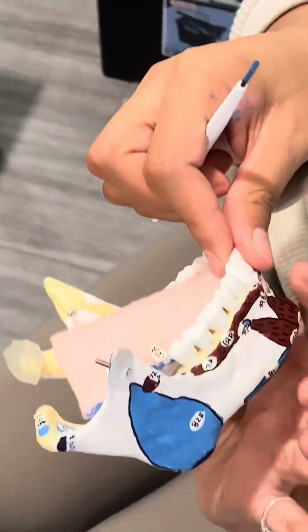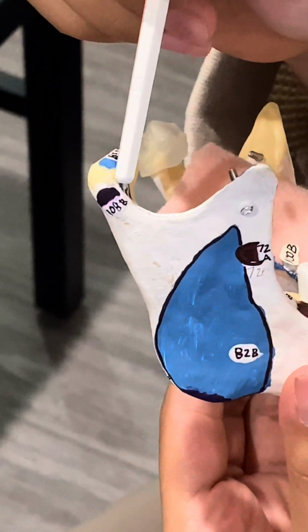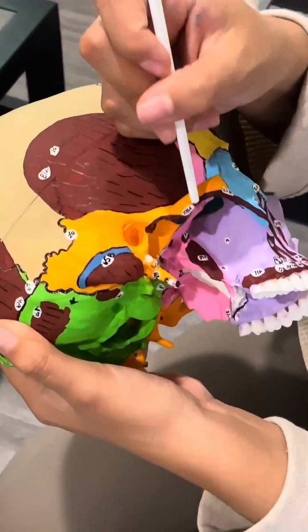Okay. The TMJ ligament is going to be, here's the insertion right here. And then the origin is going to be right over here.